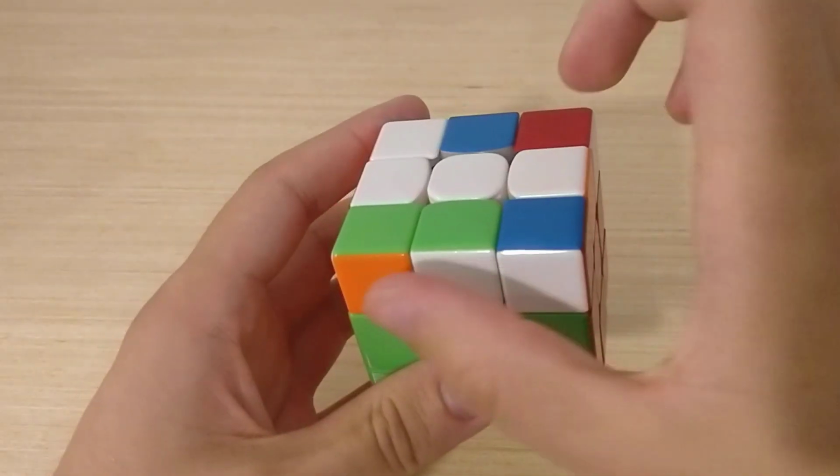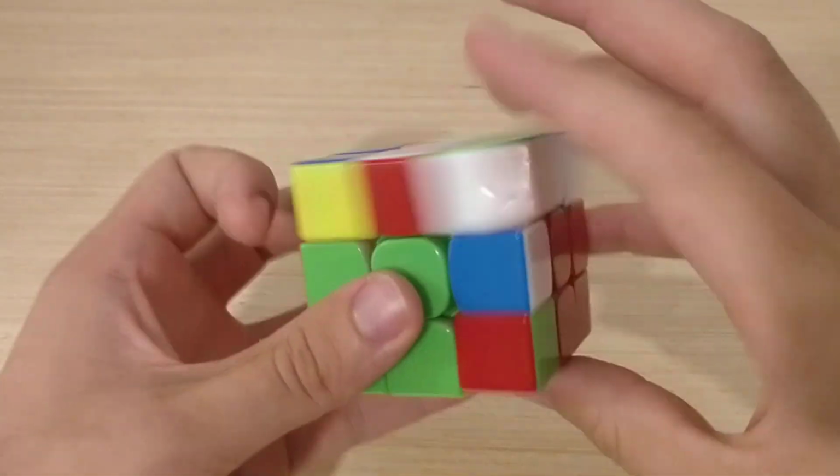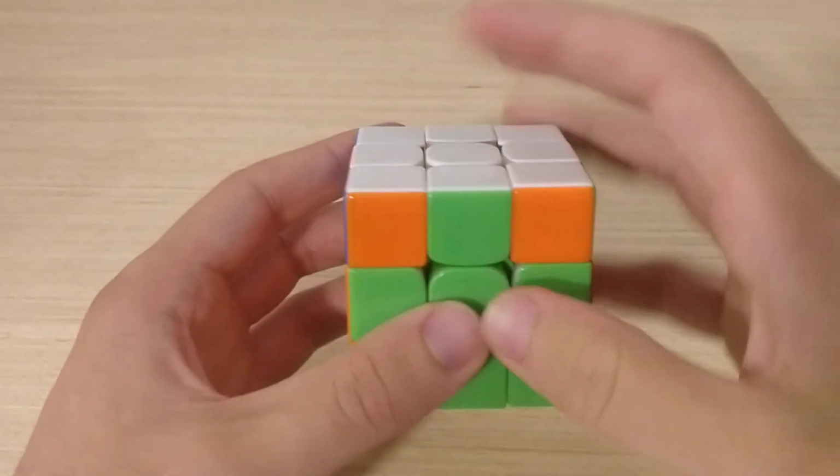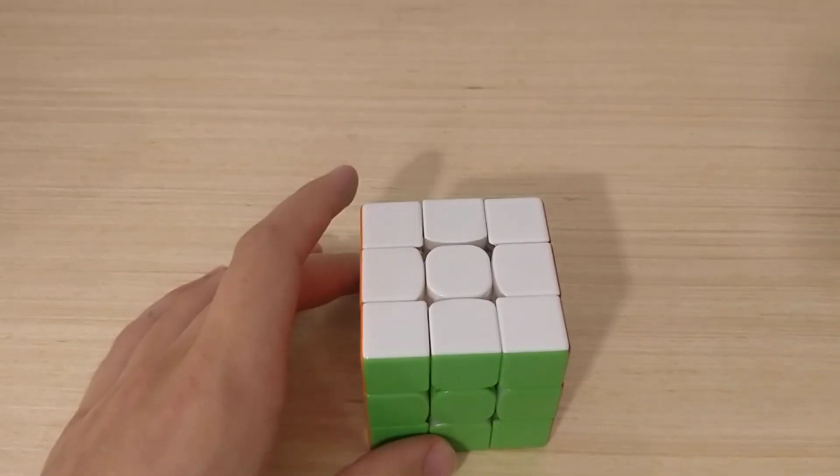Okay, so for this case, I recognize that these two are opposite and this is adjacent, which means that it's this OLCP here. And I get a Z-perm. Solved. Number 12.